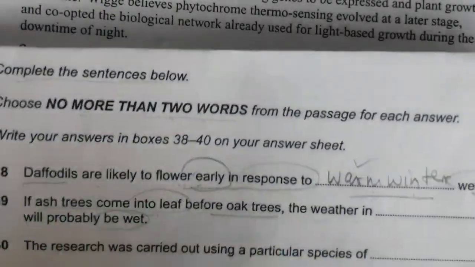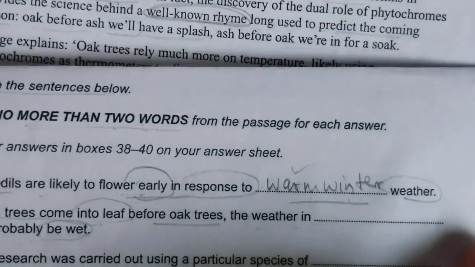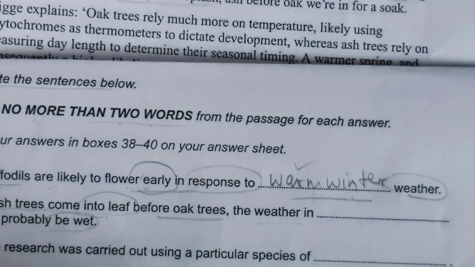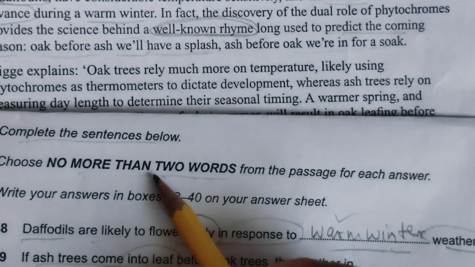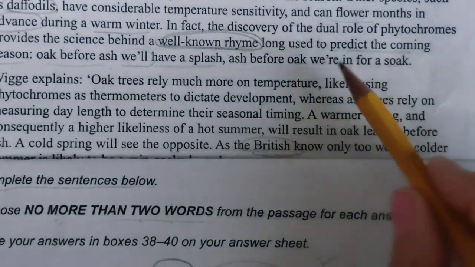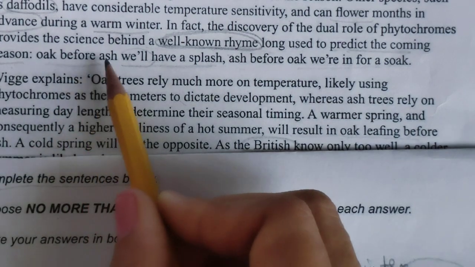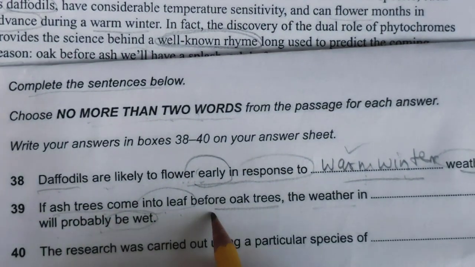Okay, yes, we were doing it. So here they are saying probably be wet. So our statement is this, and how can we match this in the blank. Well-known rhyme long used to predict the coming season. Oak before ash. So here ash tree comes into leaf before oak.